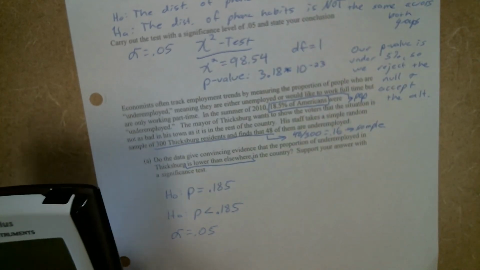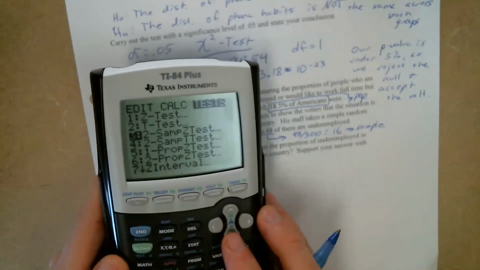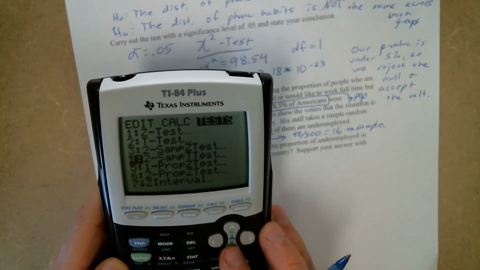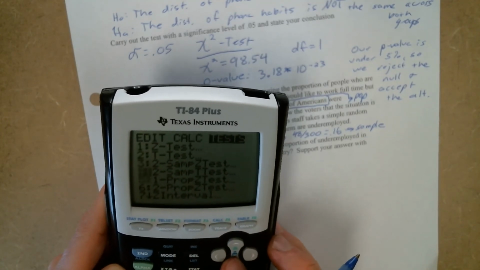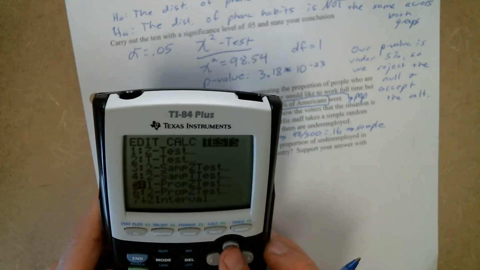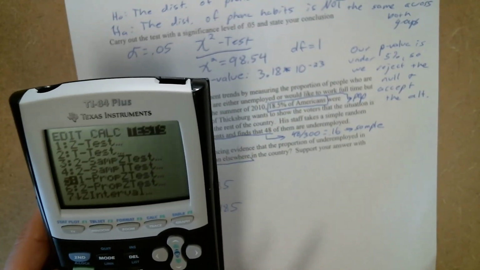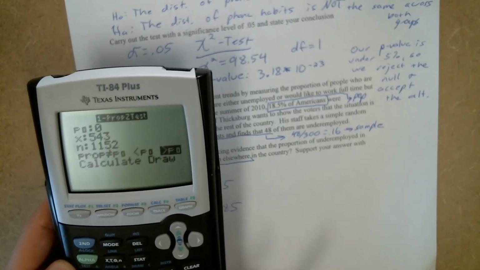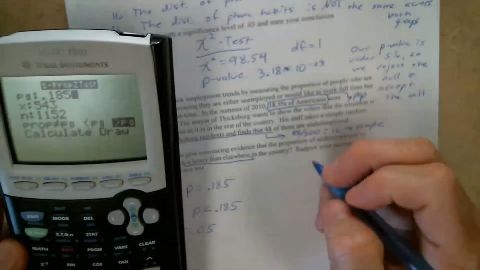Now we're going to bring up our menu. This is a hypothesis test. We don't have two different samples, so that rules out all our 2's, and that leaves Z, T, and 1 prop. We never use Z, so that leaves T and 1 prop. And because we're dealing with proportions here, it really only leaves the 1 prop Z test. So our null is that p sub 0 is 0.185.